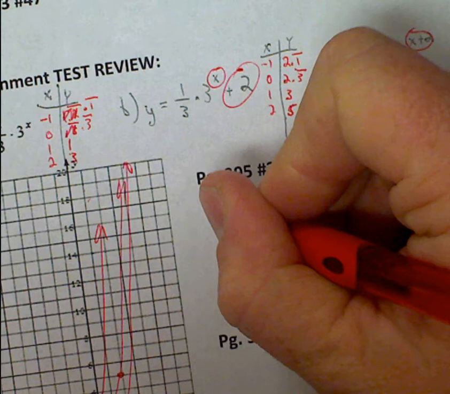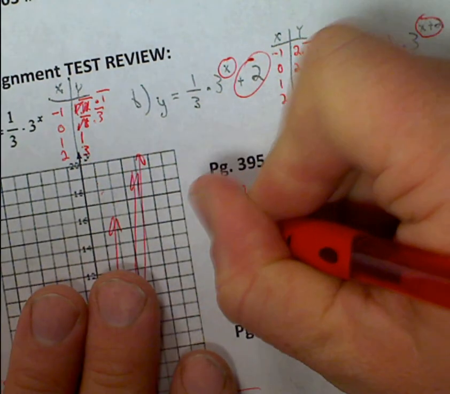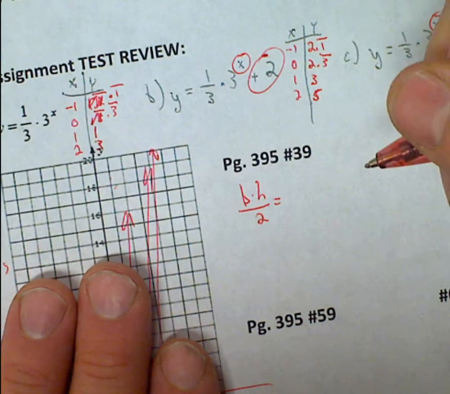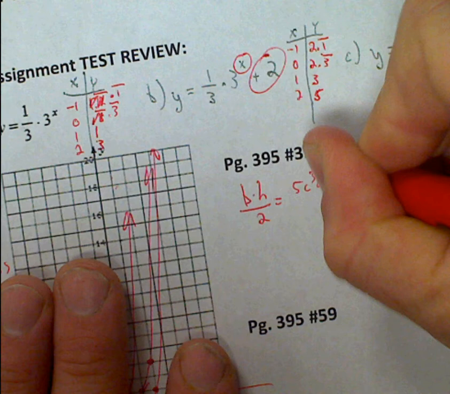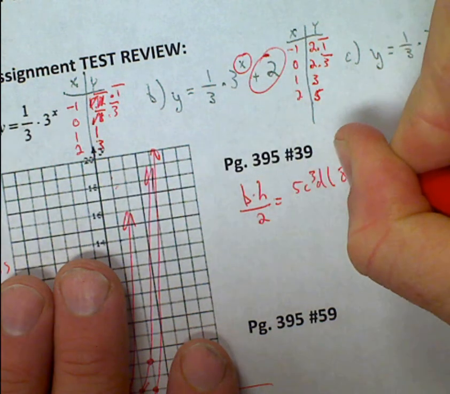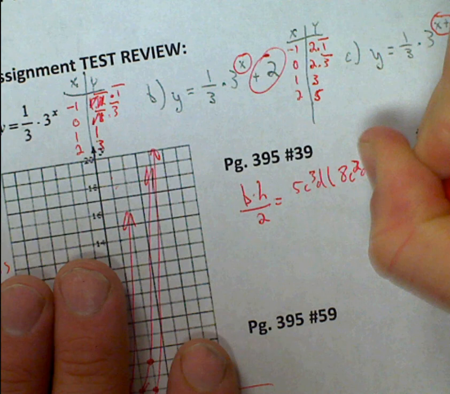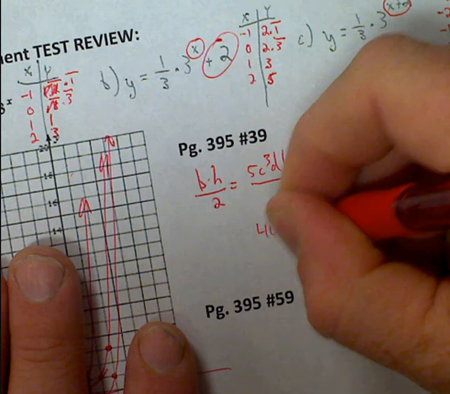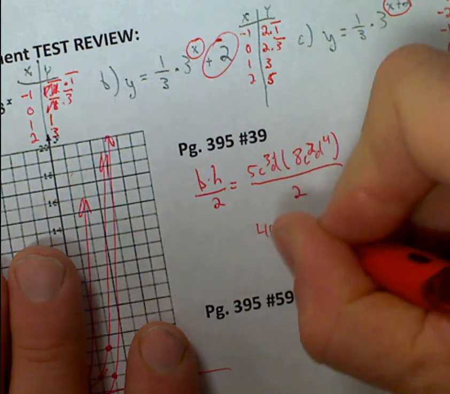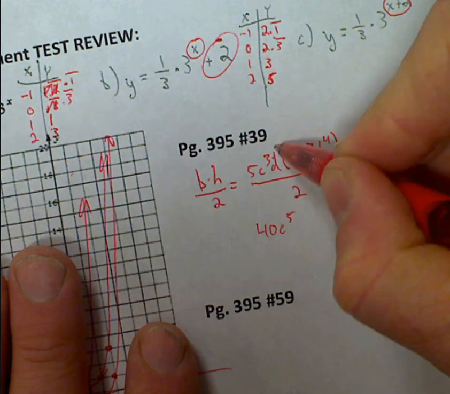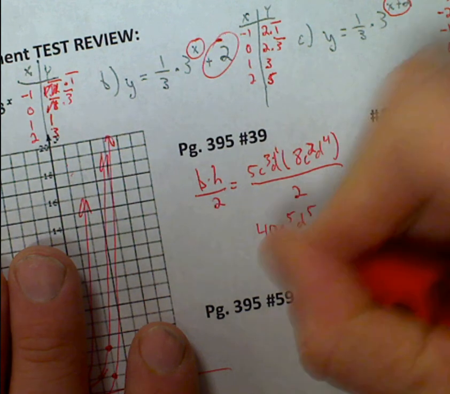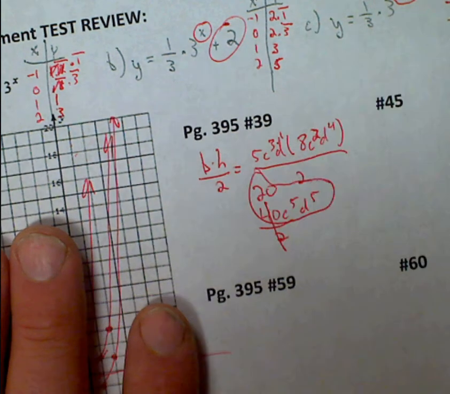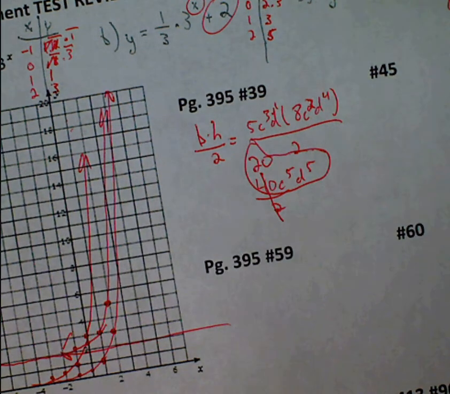I know that the formula of a triangle is base times height divided by 2. My base is 5c to the third d. My height is ac to the third, or squared d to the 4, all over 2. 5 times 8 becomes 40. C3, C2 becomes C5. D1, D4 becomes D5 divided by 2. 40 divided by 2 is 20. So I would get 20 C5 D5.